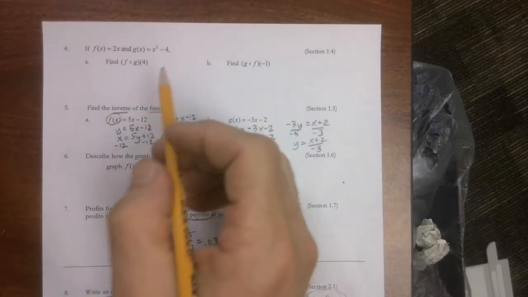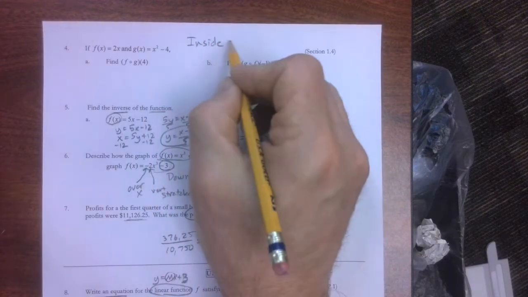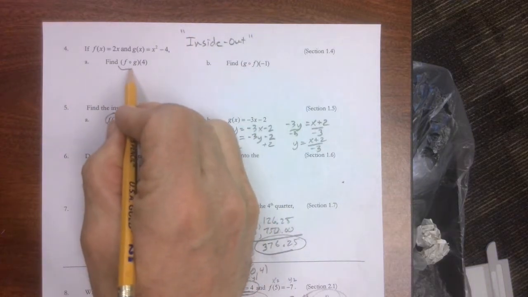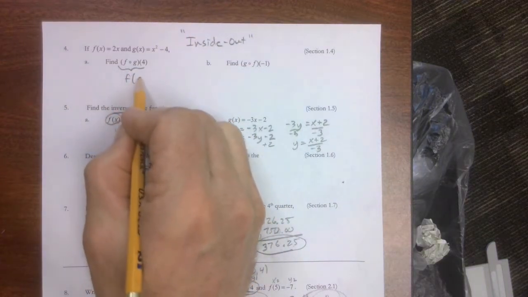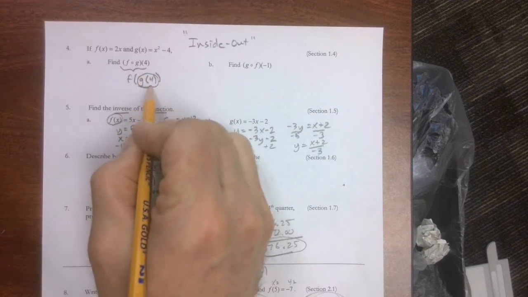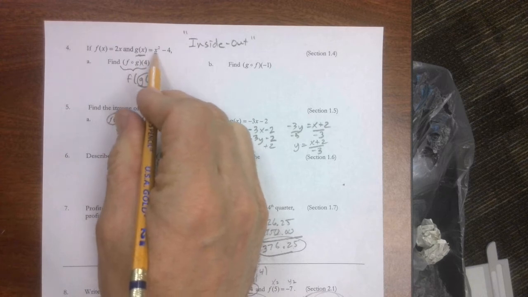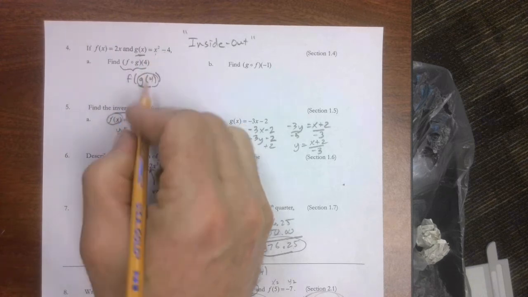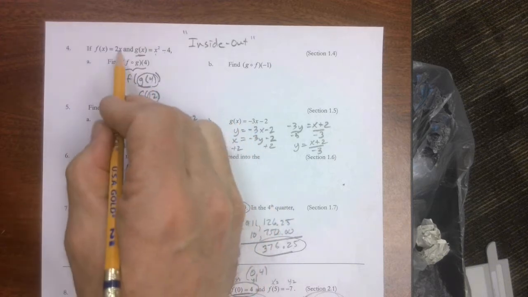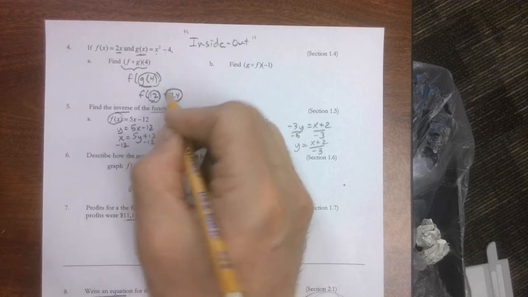Number 4, the key is Phil Collins' song called Inside Out. In other words, this is the same thing as this, and this is on the inside, so we have to do that first. In other words, plug 4 into g, which means 4 squared is 16, 16 minus 4 is 12. So this turns into f of 12, which means put the 12 right here. 2 times 12 is 24, and the last thing you get is your final answer.